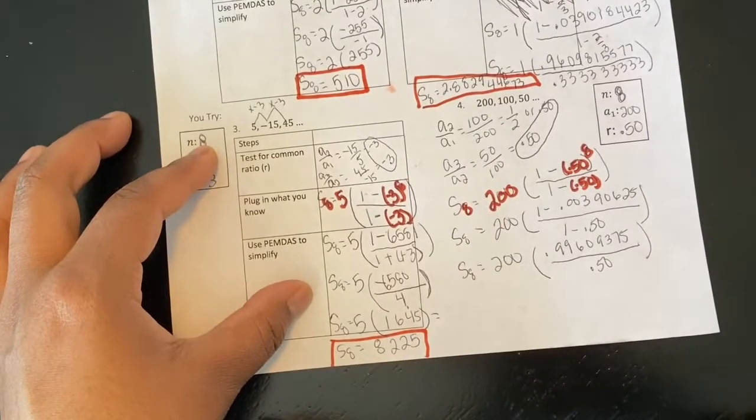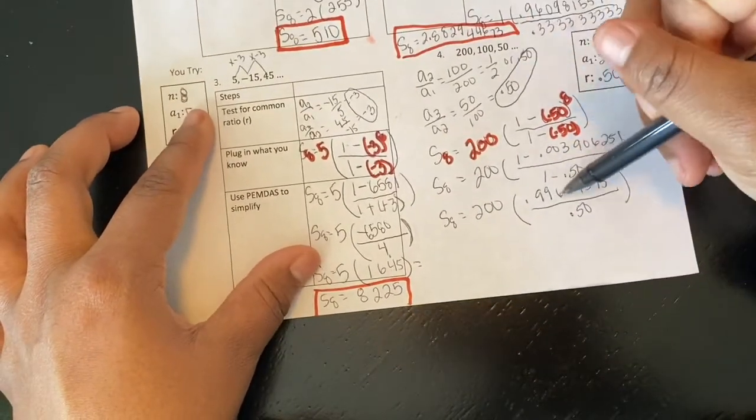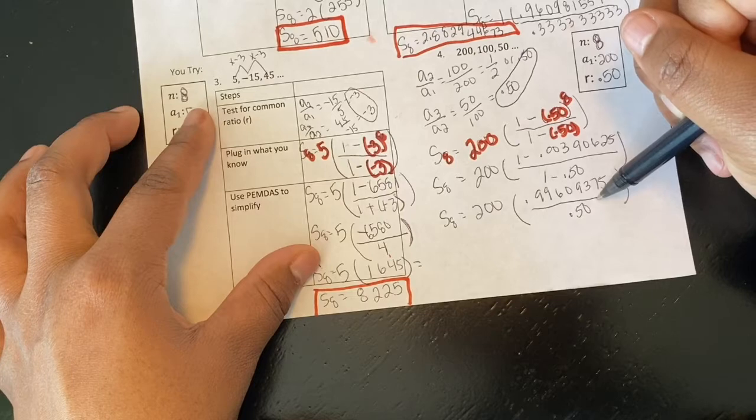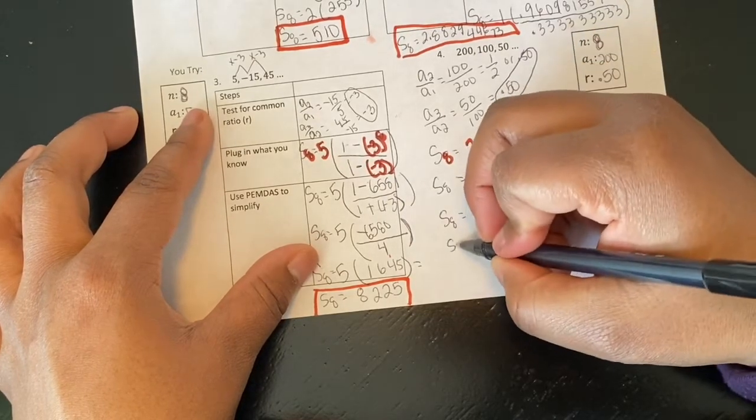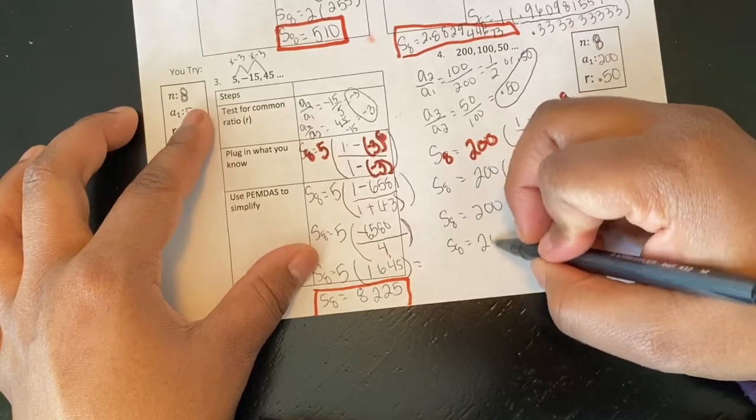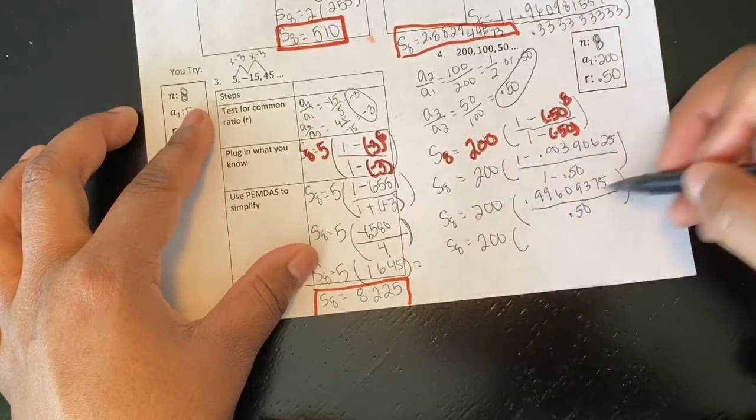Okay? All right. So now I have this decimal. We're going to divide these two. So it's going to be 200 times whatever this divided by this is.